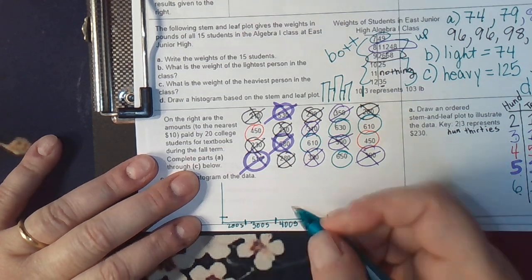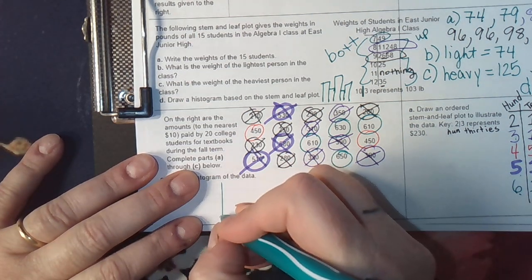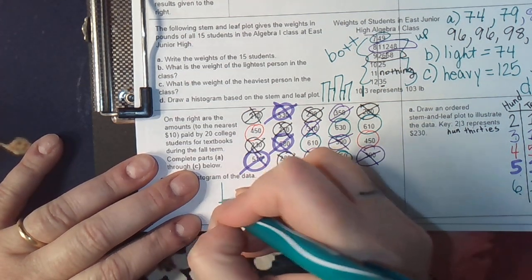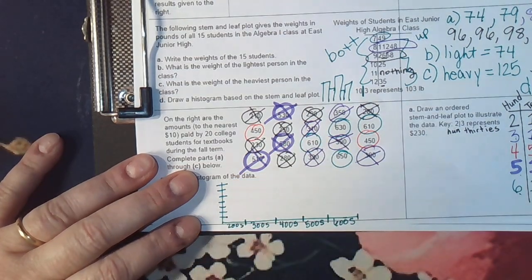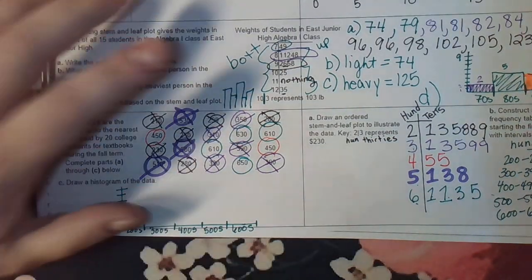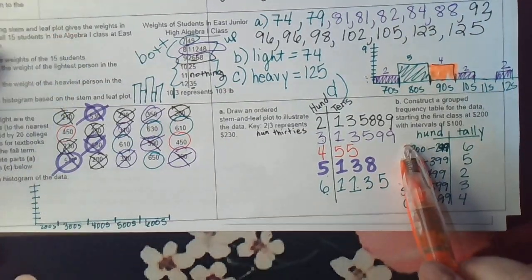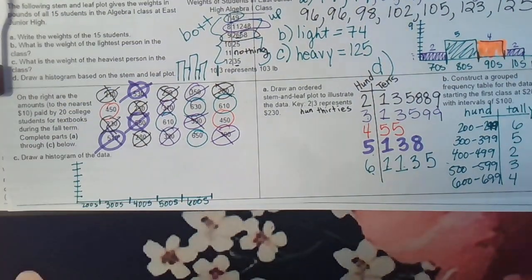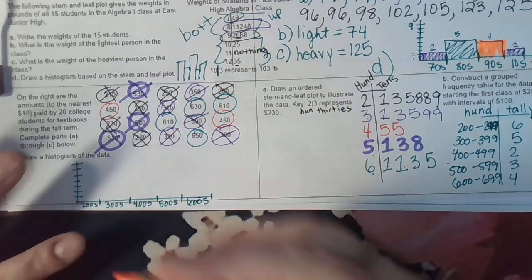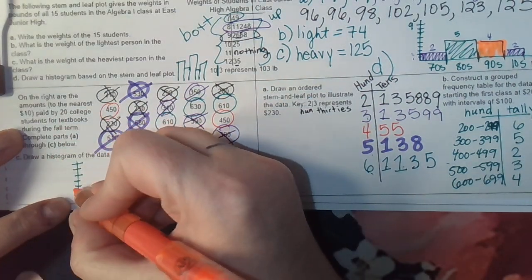They go from 2 to 6. So let's go from 0 all the way up a couple of tick marks, probably 6. Okay, now let's draw our bars. This first bar of 200 has a tally of 6, so his bar is going to be 6 high.